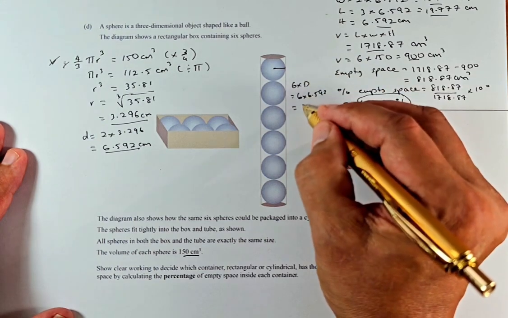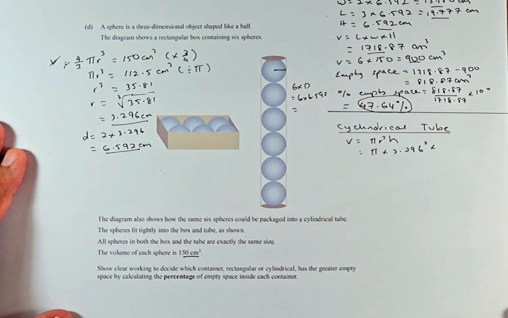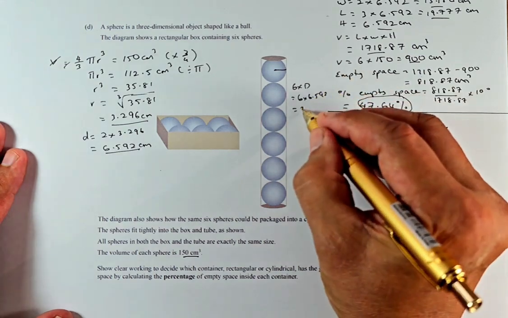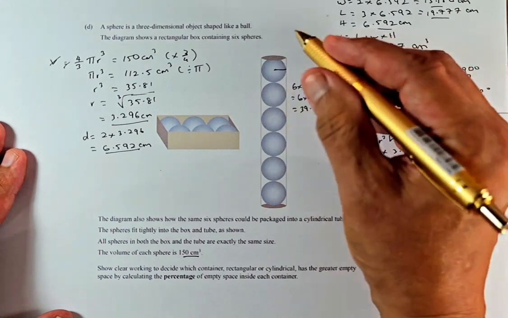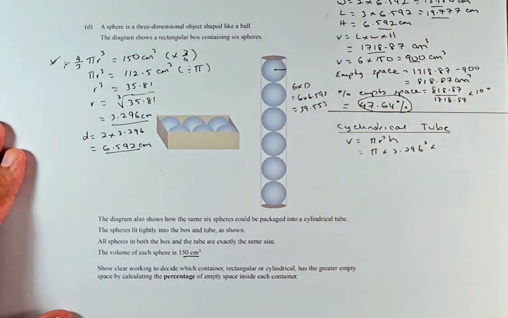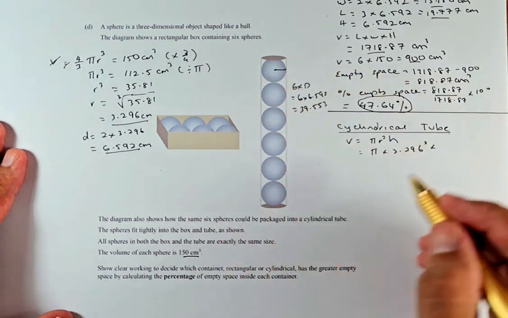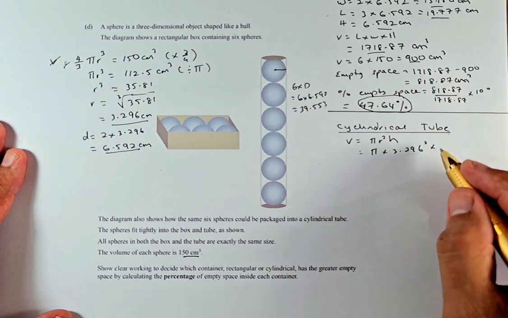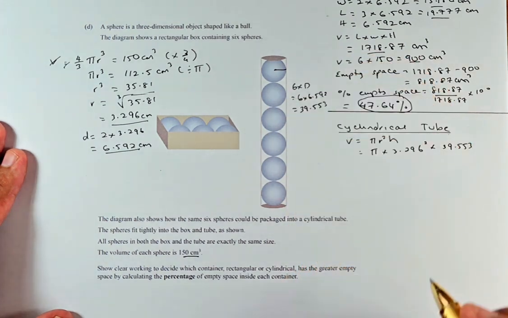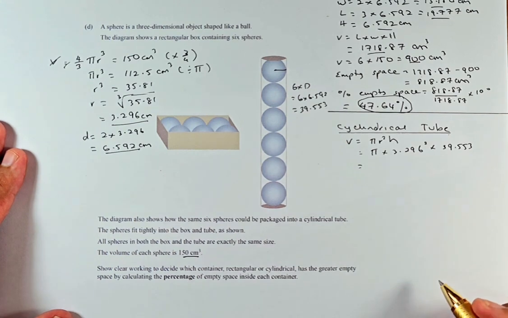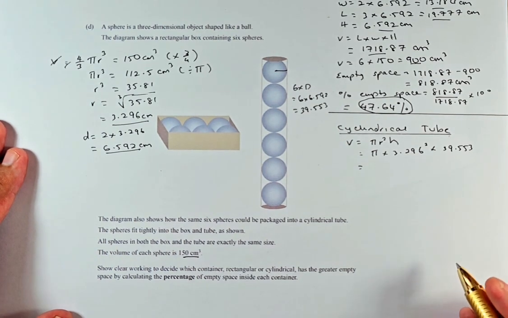Sorry, it can't be 19.77. It's going to be 39.553. The reason is that each of them is 6.592, and there are 6 of them, so 6 times 6.592 is 39.553. So the volume of the cylinder is pi times radius squared times the height, which is 39.553. That's the height. Then we put it in the calculator, and the answer is 1350 cm³.